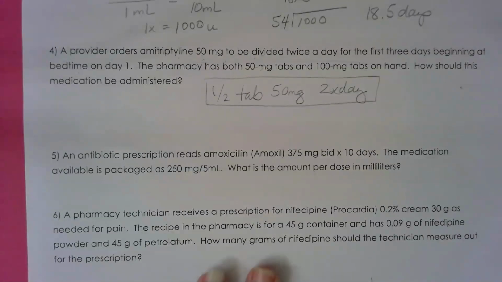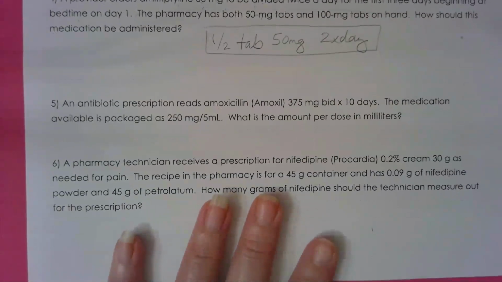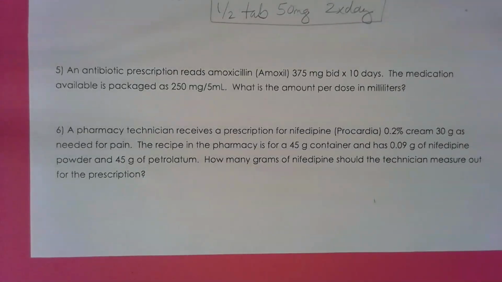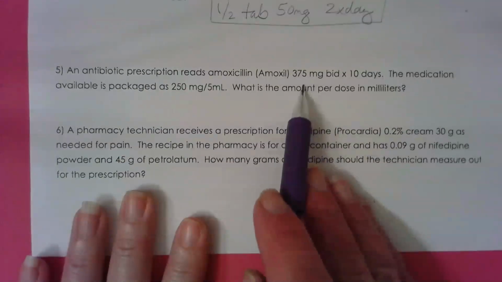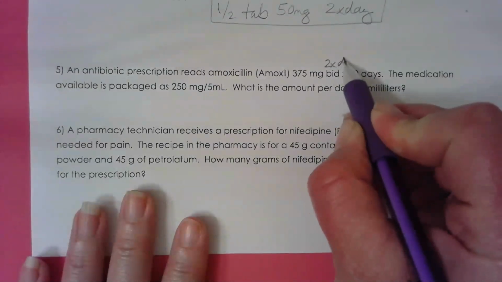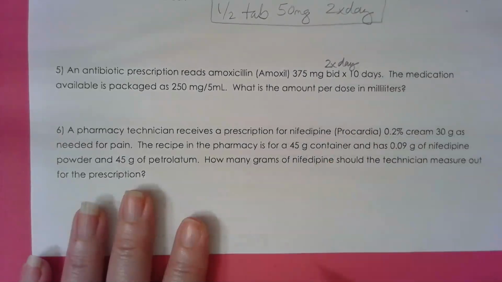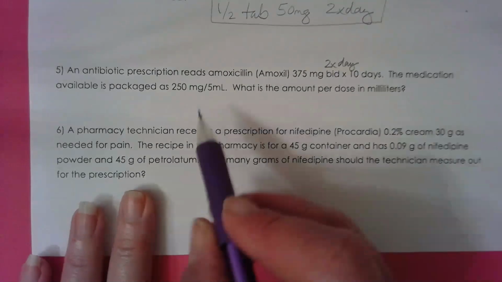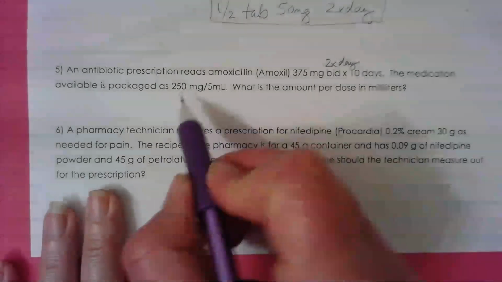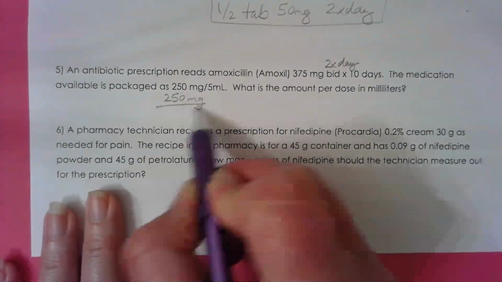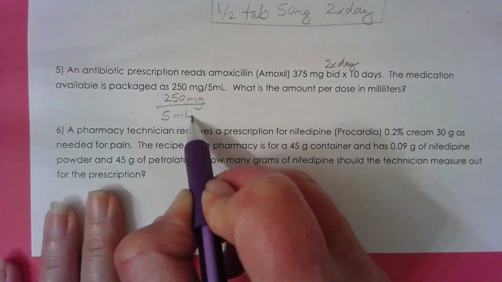Okay, so looking at number 5 here. We've got amoxicillin, 375 milligrams BID. That means 2 times a day. I'm going to get y'all some abbreviation help. It's 2 times a day for 10 days. So the medication is available at 250 milligrams for every 5 milliliters. So we've got 250 milligrams for every 5 milliliters.